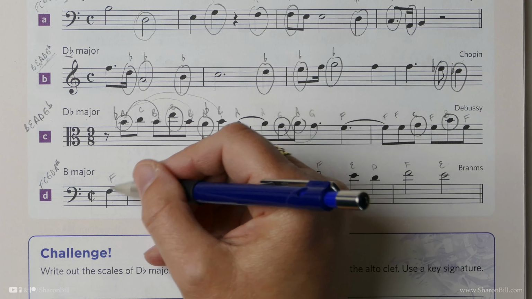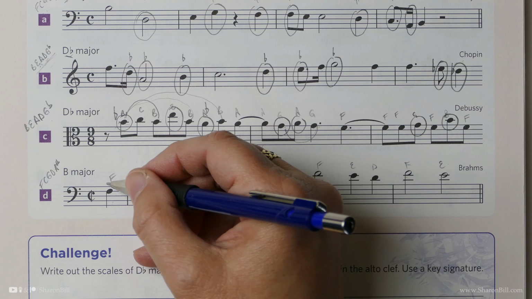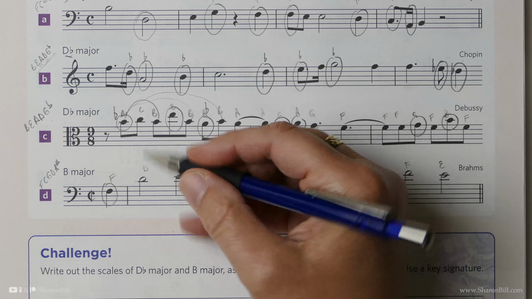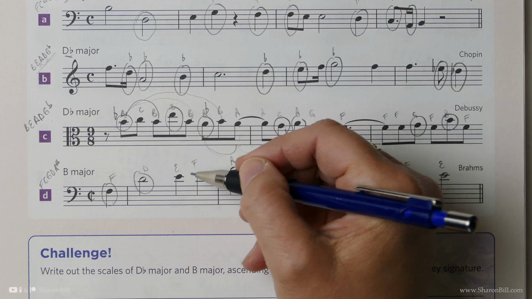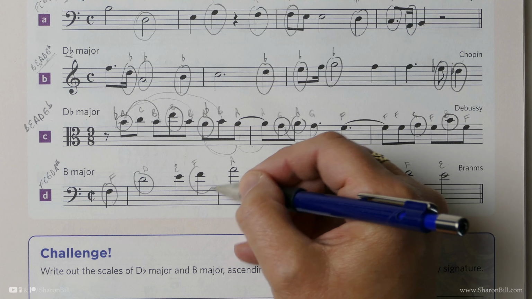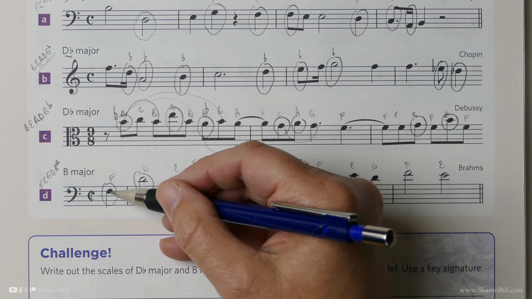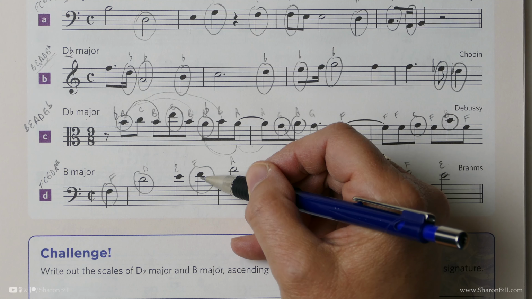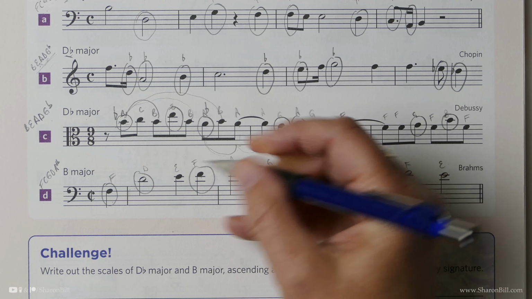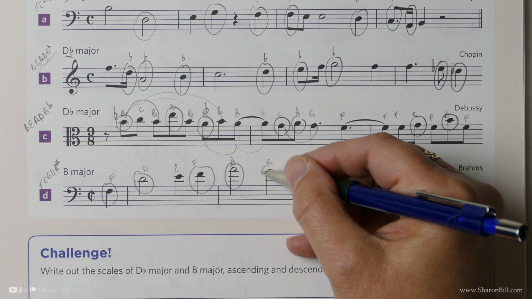Why not include that last one? So F should be sharpened. D should be sharpened. F here should be sharpened because the bar line has cancelled it from here, and also it's a different pitch, it's an octave higher. Now A should be sharpened. G should be sharpened.